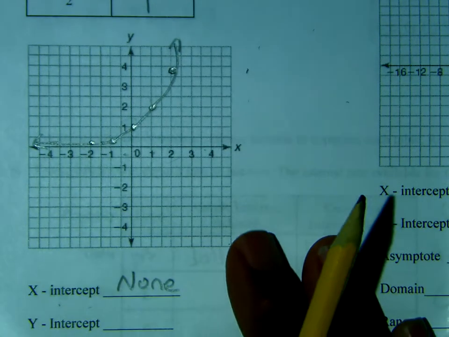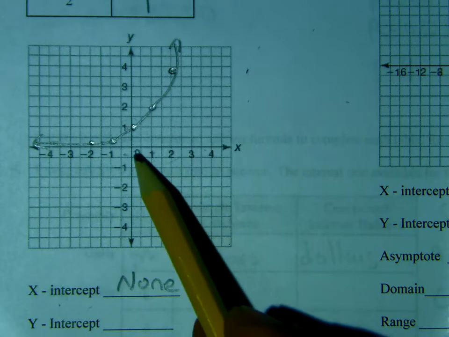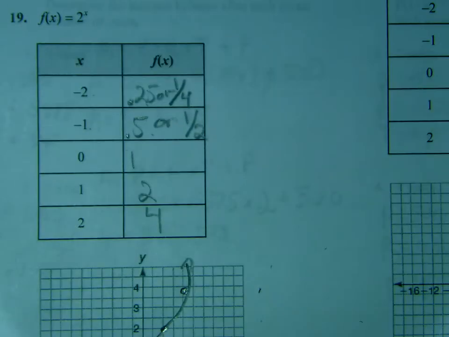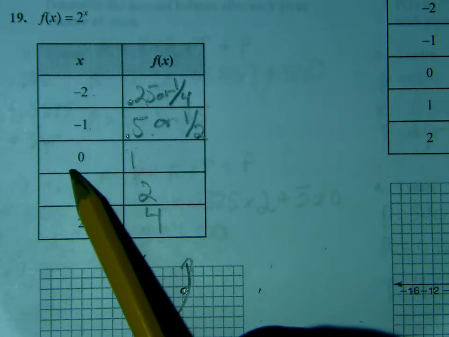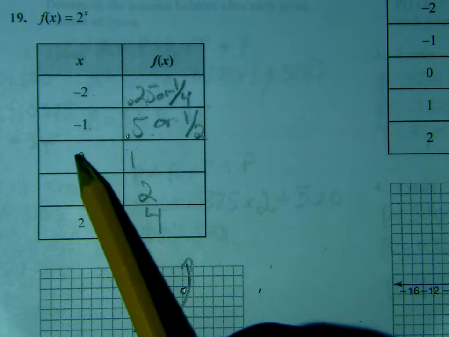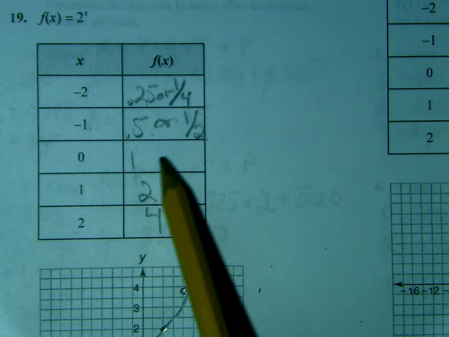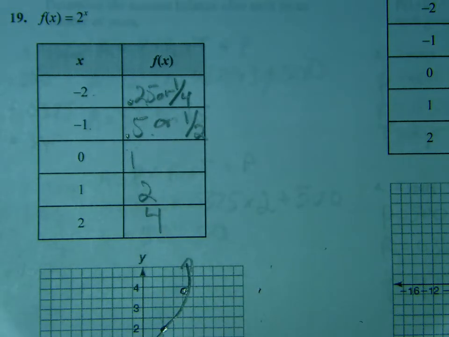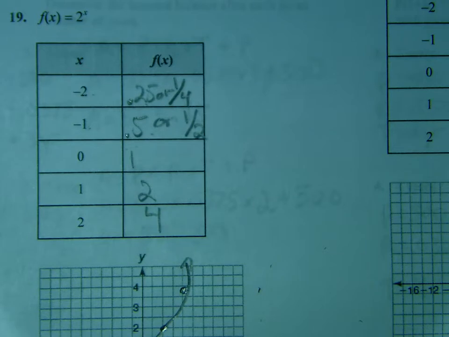Now, y-intercept, you can see that it's 0, 1, but sometimes that's hard to read. So what you could do is go back up to your table and look and see where x is 0. Wherever x is 0, y, or f of x, is going to be your y-intercept. So that's going to be my point, 0, 1.